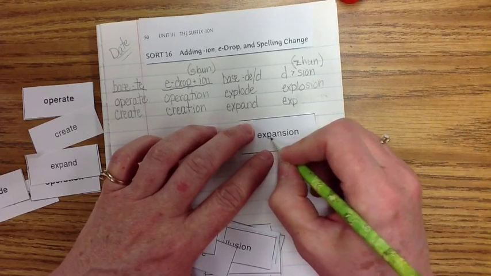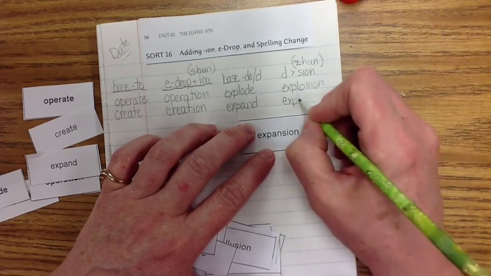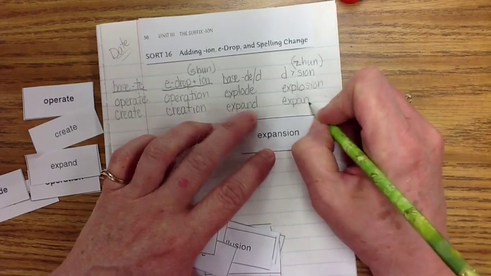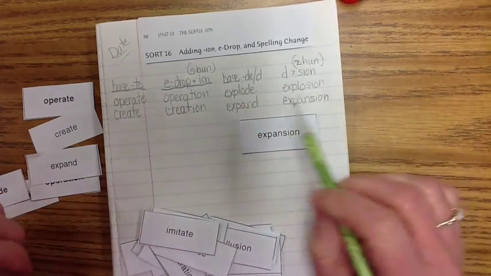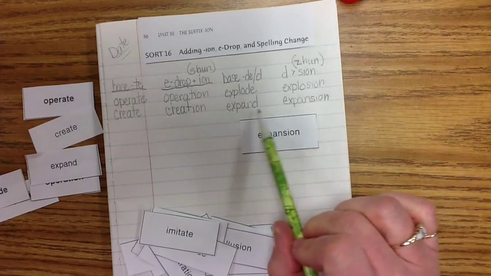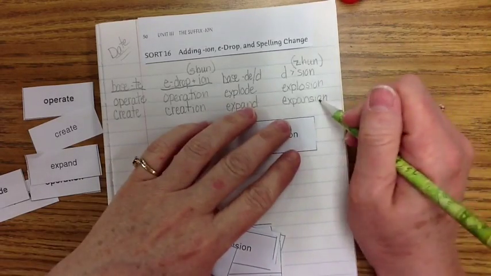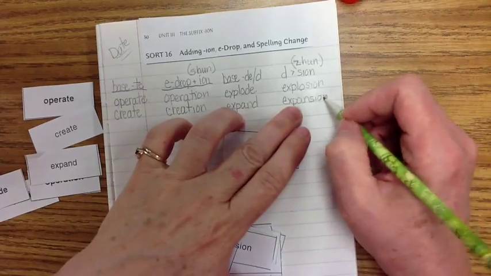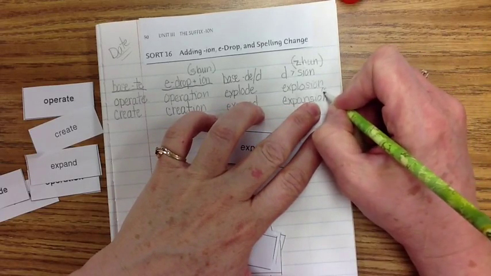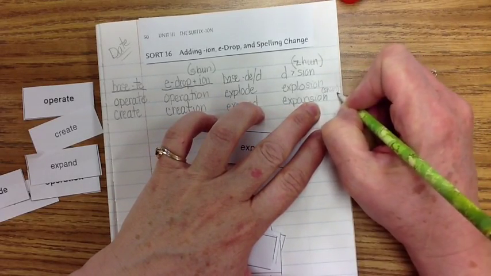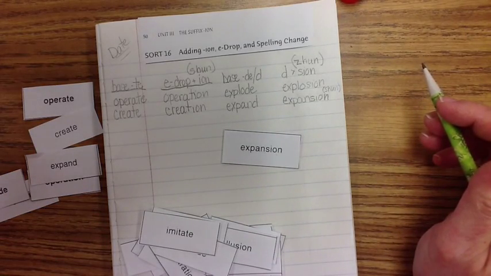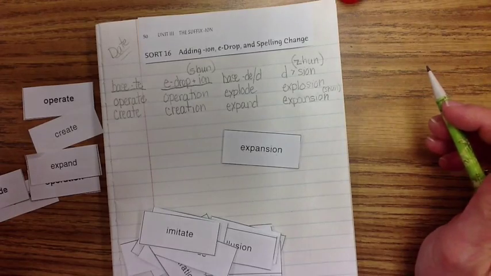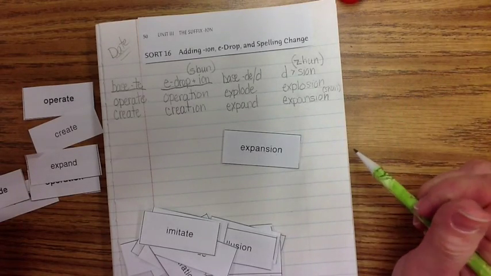Expansion, E-X-P-A-N-S-I-O-N. Drop the D, put S-I-O-N. So explode, explosion, expand, expansion. So here's one with the D. This says S-H-U-N. Okay, so that's a very good thing to look for, is whether the sound of the base word changes when the suffix is added.